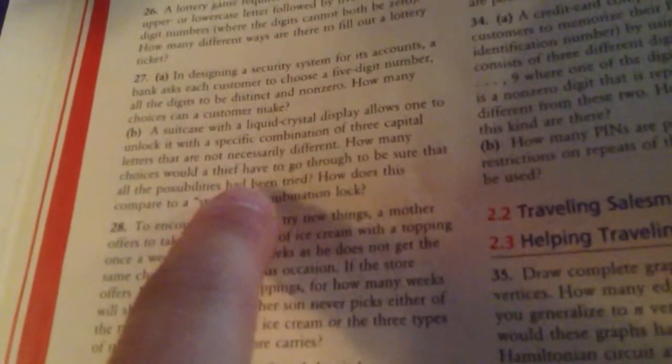27b. A suitcase with an LCD display allows one to unlock it with a specific combination of 3 capital letters that are not necessarily different, so we can repeat. How many choices would a thief have to go through to be sure all the possibilities have been tried? And how does this compare to a standard combination lock?